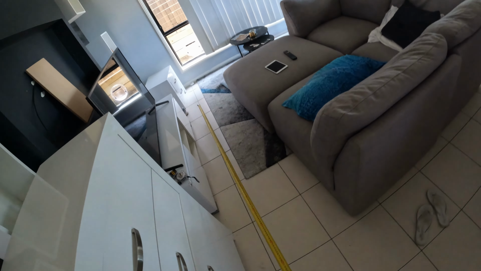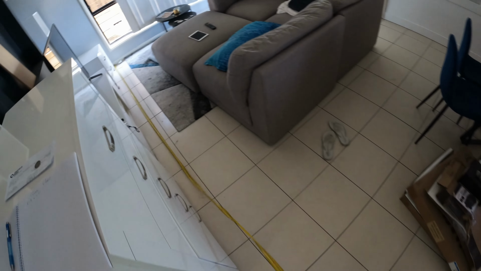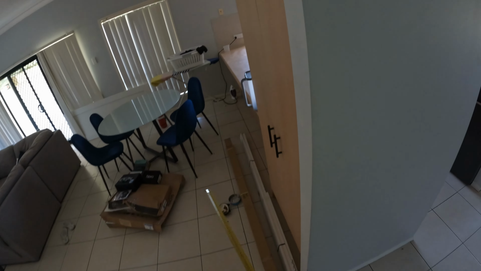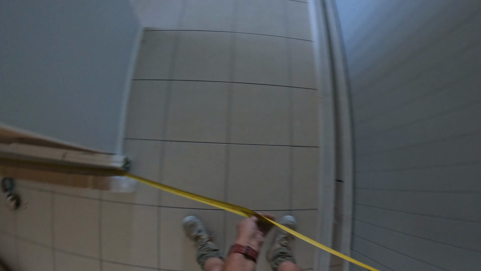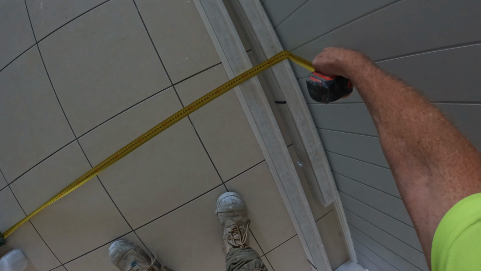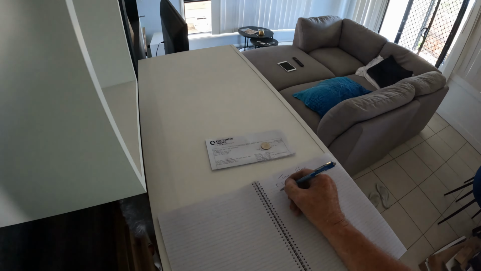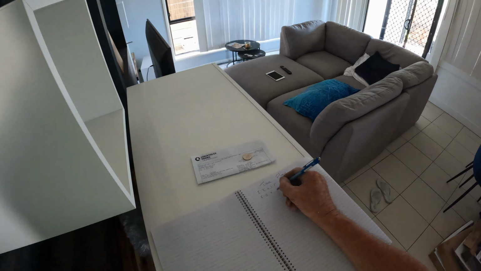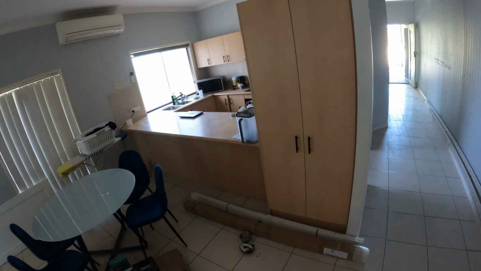The next square is 8 through here. So that's 8 meters by the width, so 8 by 5. 8.0 times 5.0. So that's that whole area. You don't worry about the kitchen cabinets.